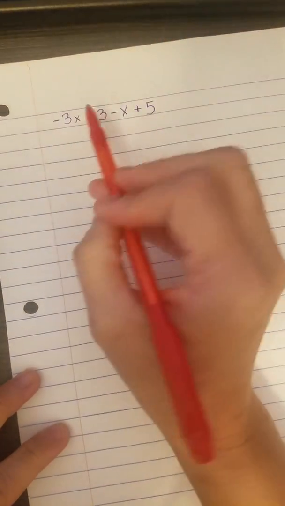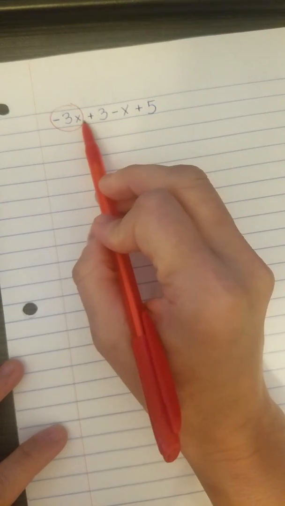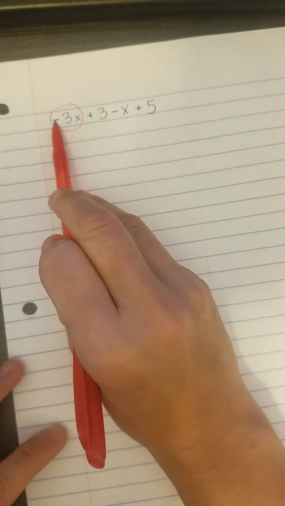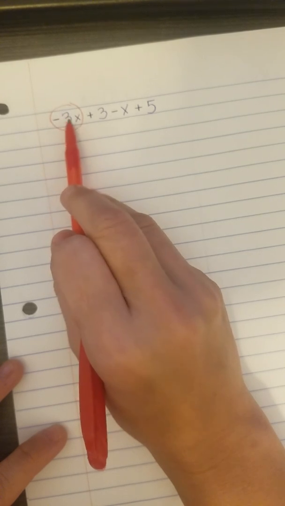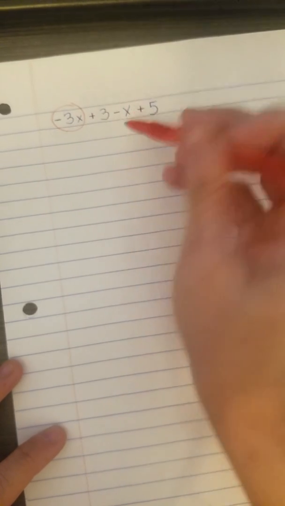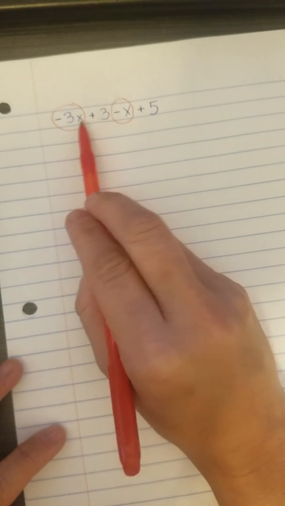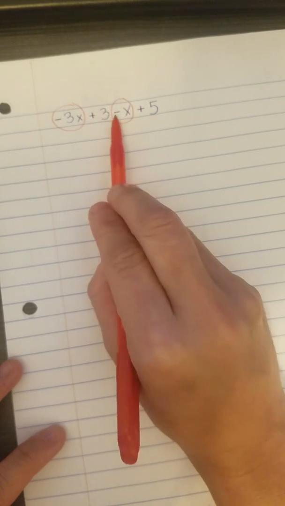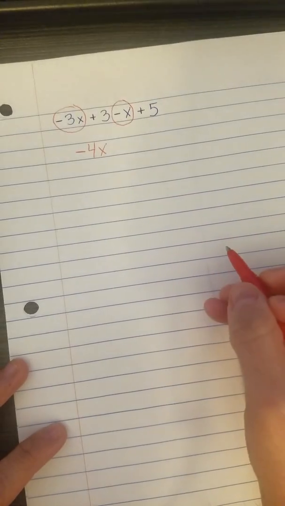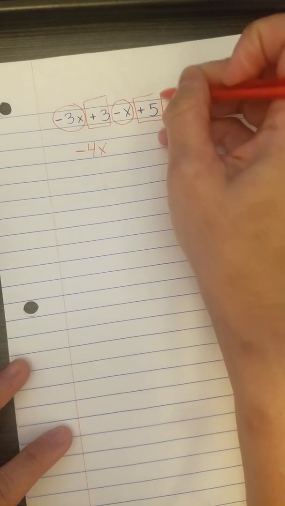Okay, so in this one, we are combining like terms. So what can we combine here? I can combine the ones with the x coefficient. So remember, I grab the sign that's in front, that belongs to this number. So I'm grabbing my negative 3x and my negative x. Remember, that's like having a 1 here. So negative 3x and another negative x is going to be a negative 4x.